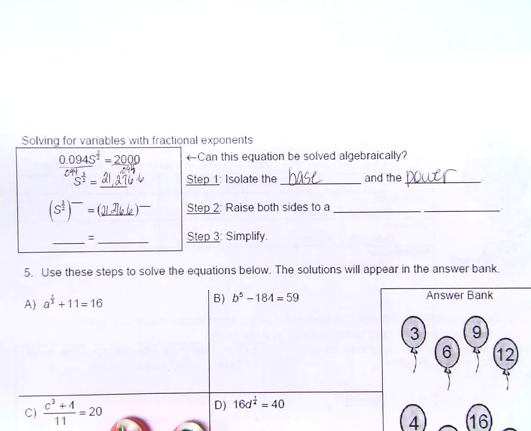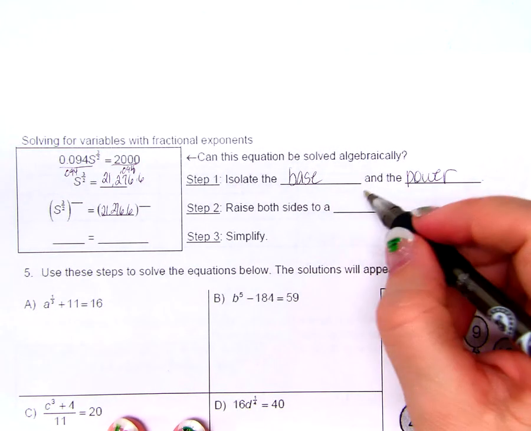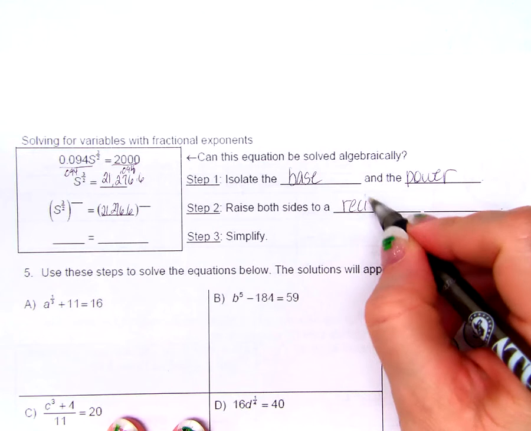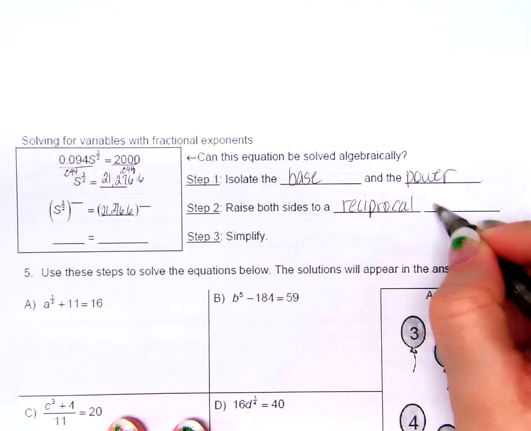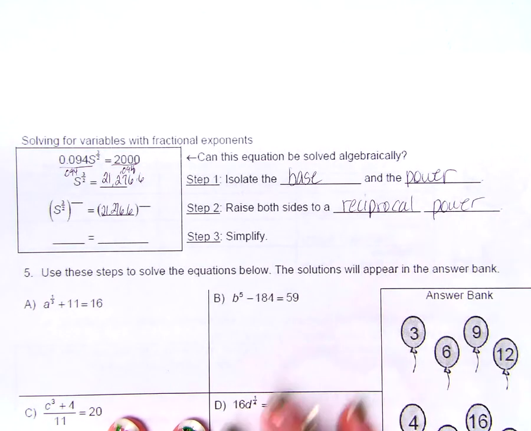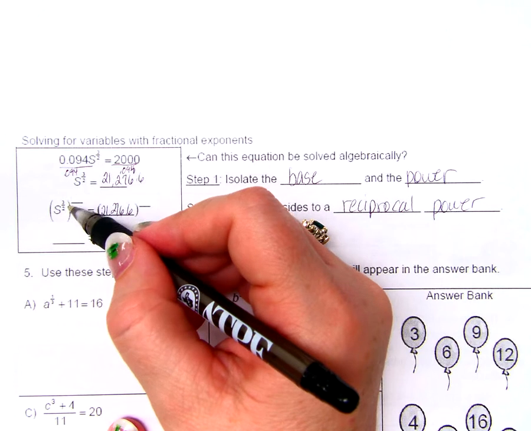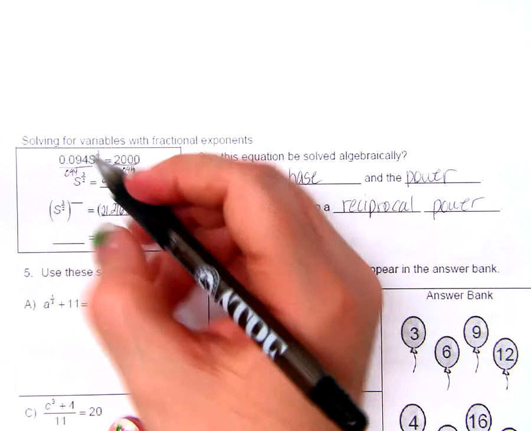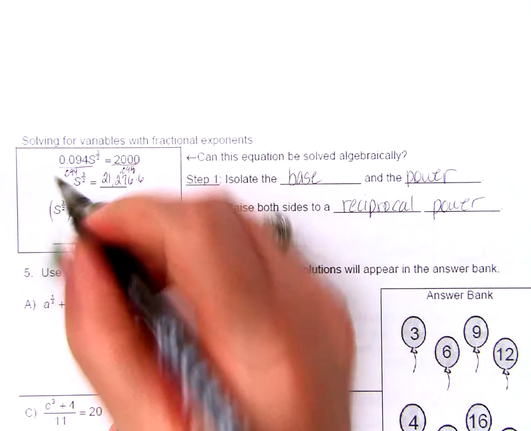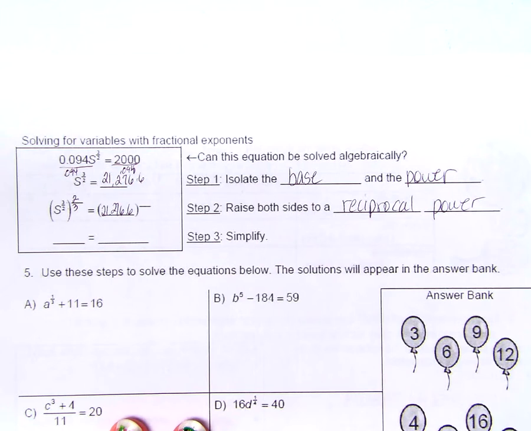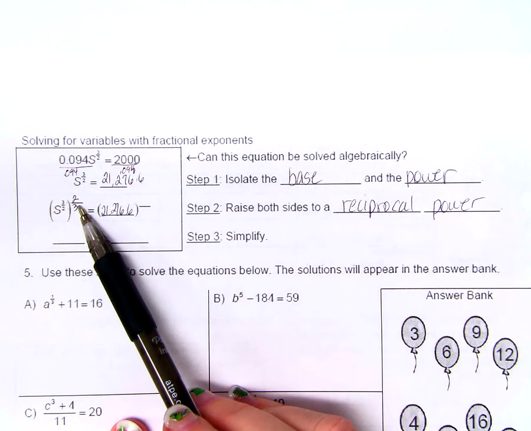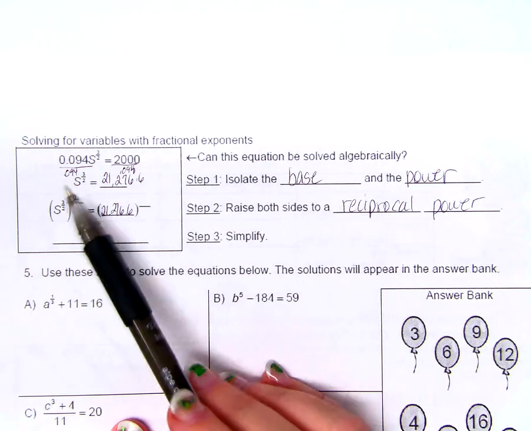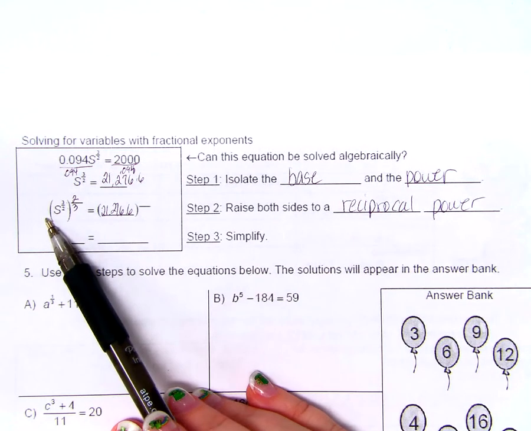So what's that called? Yes, that's perfect. We're going to raise both sides to a reciprocal power. Like she said, this is 3/2 right now, and I need to raise it to the power of 2/3. I'm not multiplying that side by 2/3. I'm multiplying the exponent by 2/3. It's the exponent, not in front of it or something like that.